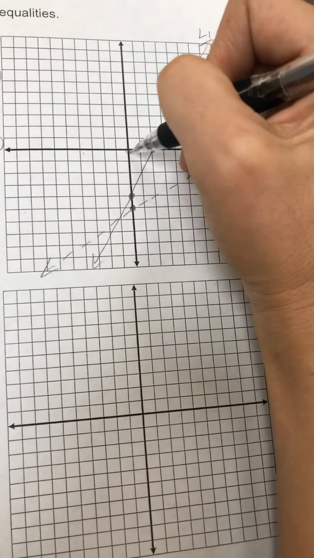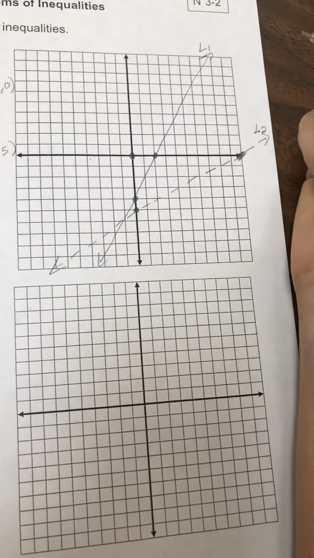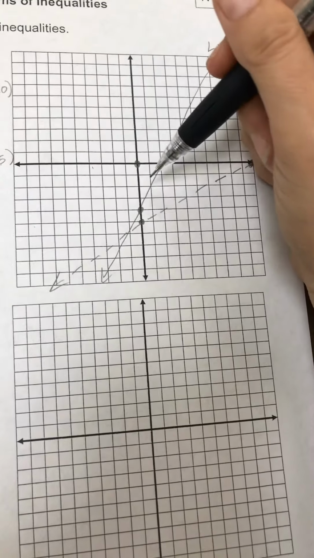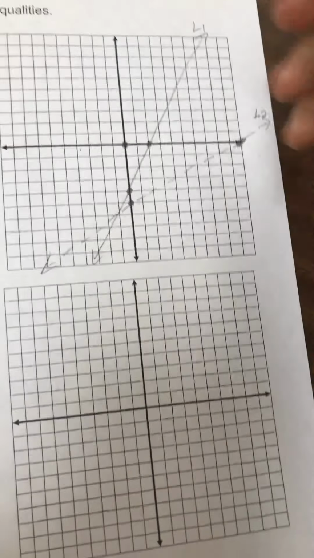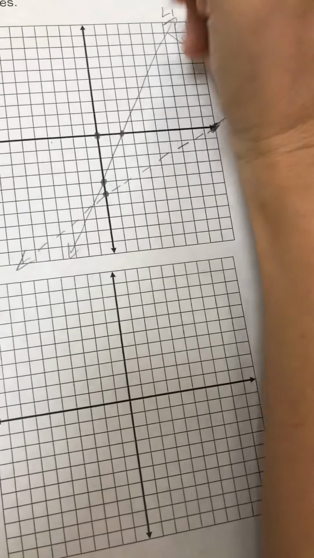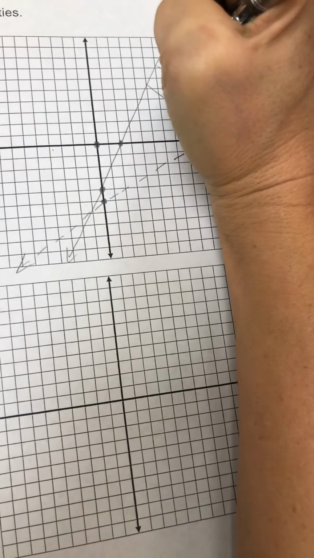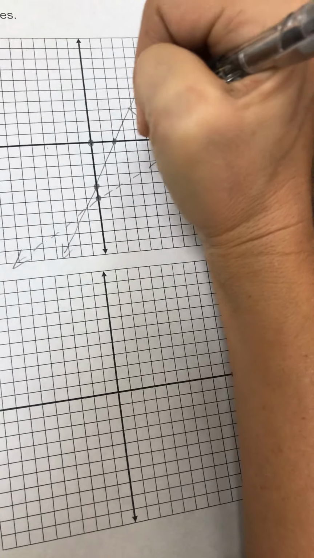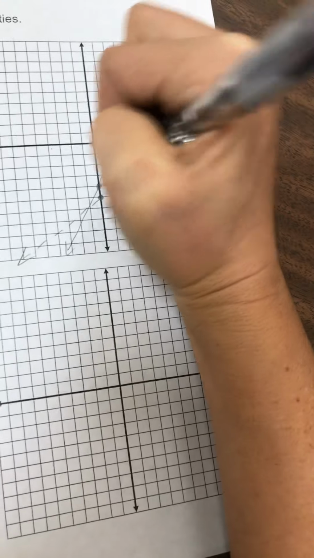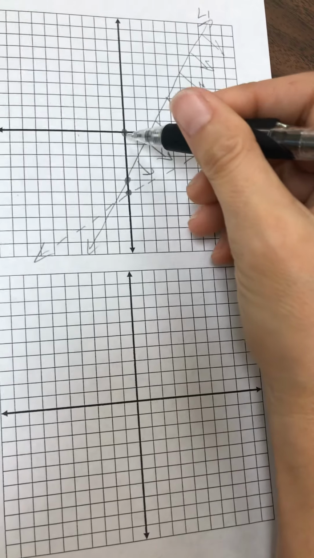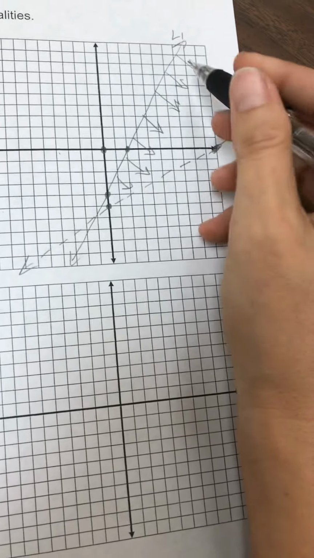Our point was (0, 0), and we said it was false. So that means it's not going to shade towards the point. It's going to shade this way, the other way, not towards the test point. Okay, this is our test point and it was false. So we're going to shade over here.